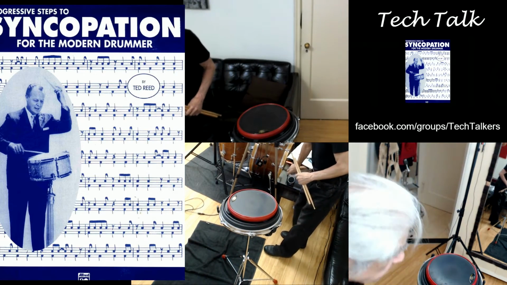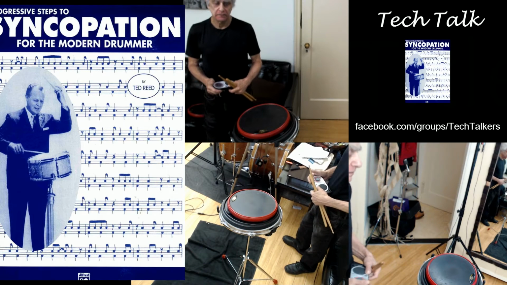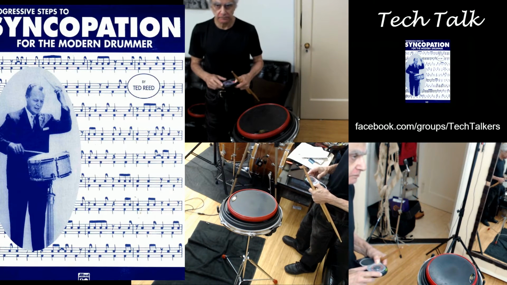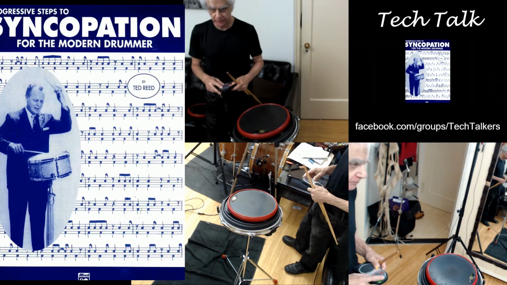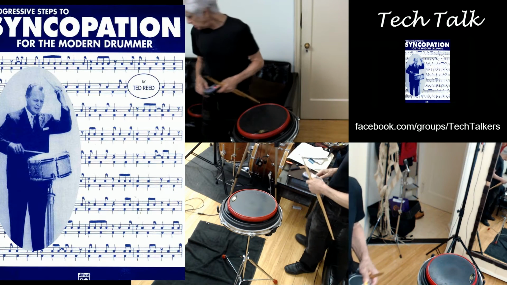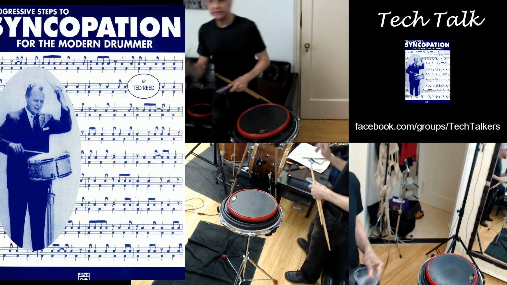I do the same interpretation for all 3 pages. I just drop out all the multiples. Now you've seen what that looks like.